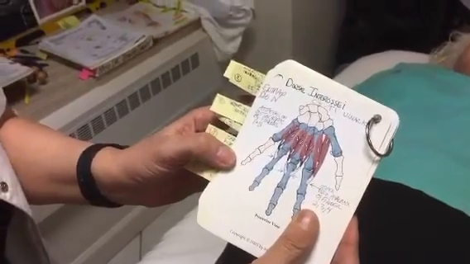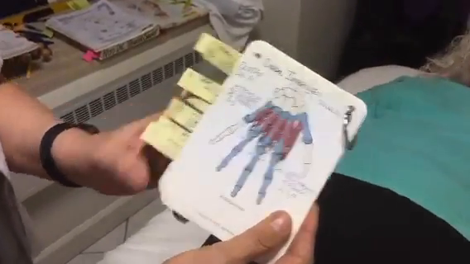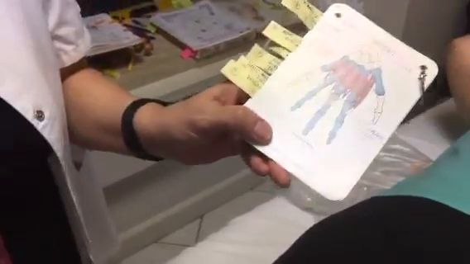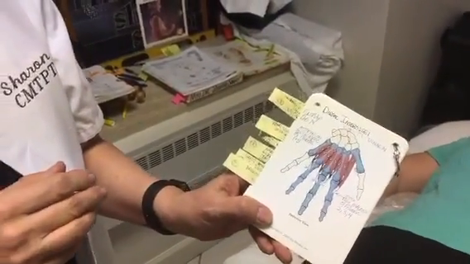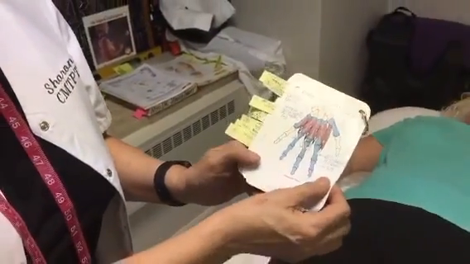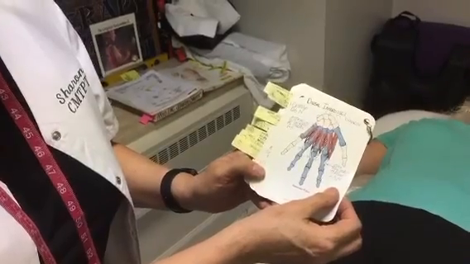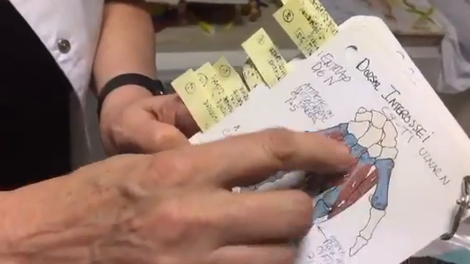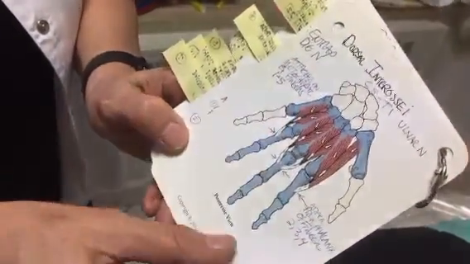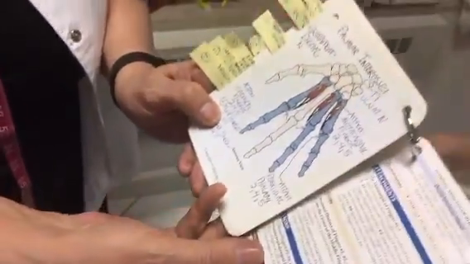And of course, they can entrap the digital nerves. That's one reason they can be so painful. That's why when I was starting to treat them, they can be so painful. It can entrap the digital nerve, so we're going to do both. You see how they attach here onto the bone, so they could pull the bone and cause bone spurs to be pulled there.